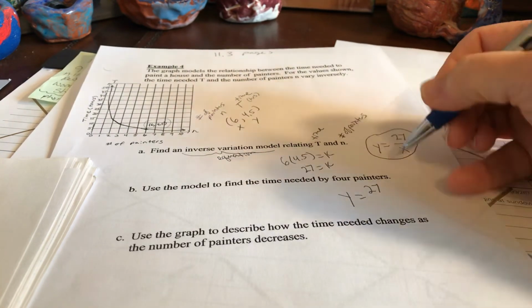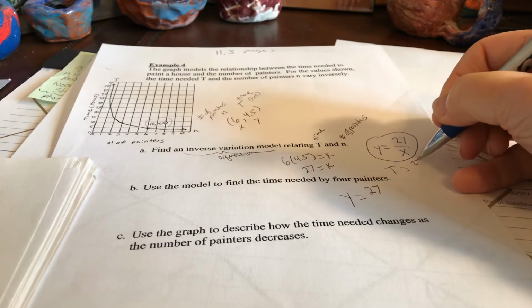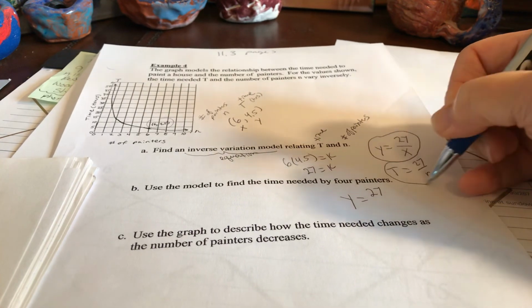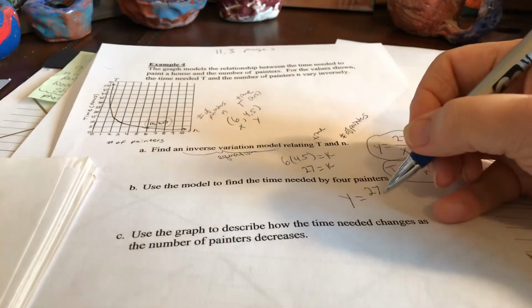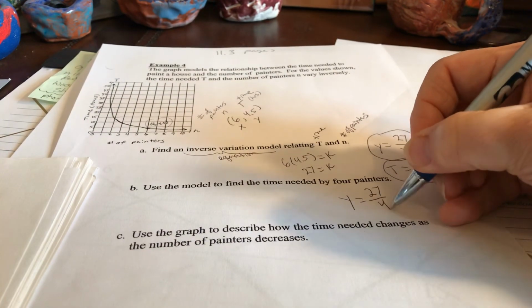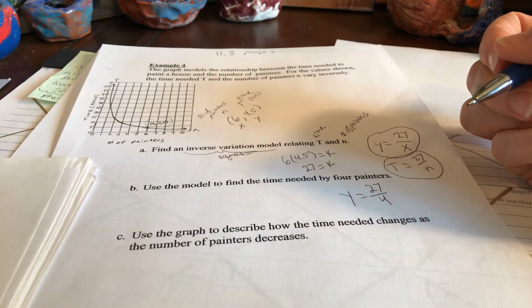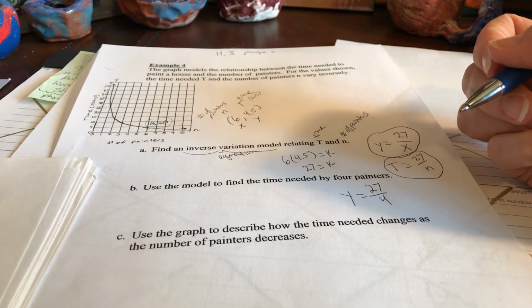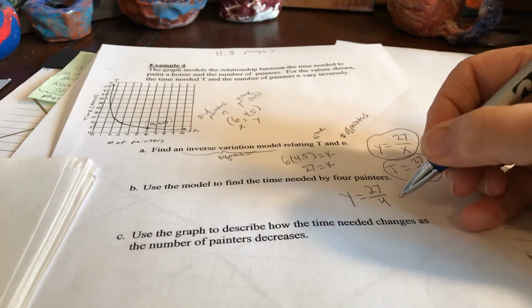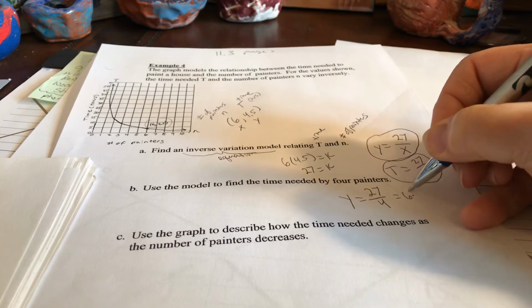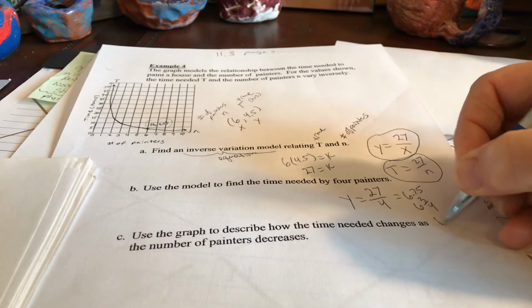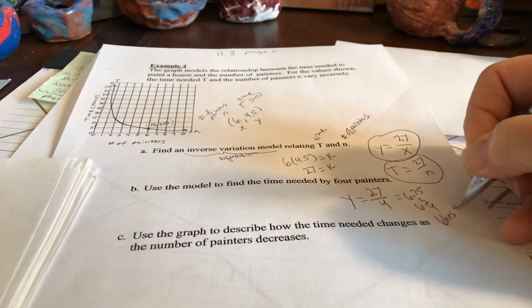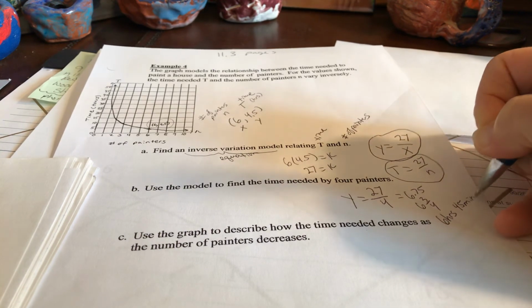I could write this too as time equals 27 divided by your number of painters instead of x and y. So 27 divided by 4. And 27 divided by 4 is 6.75, 6 3/4, or 6 hours and 45 minutes.